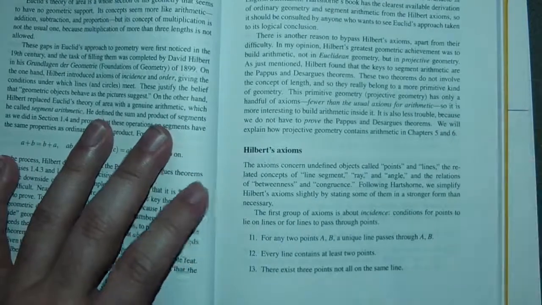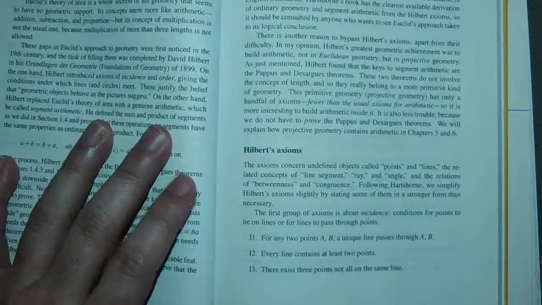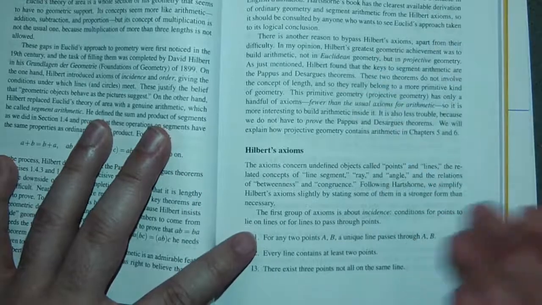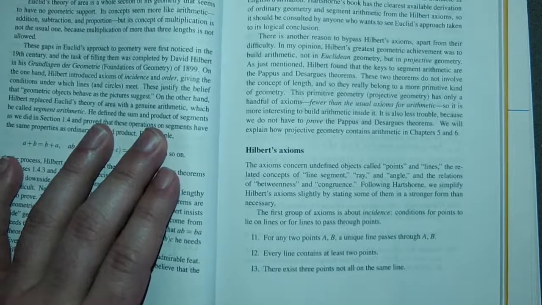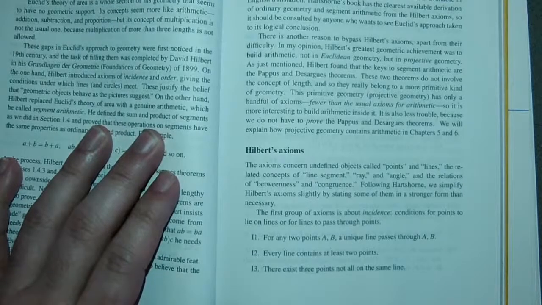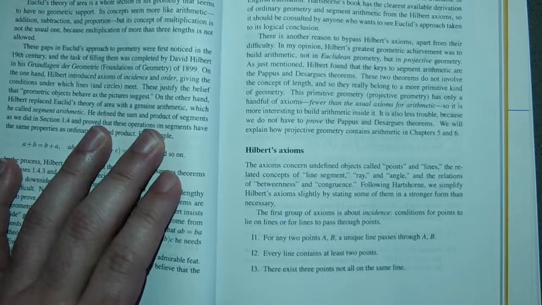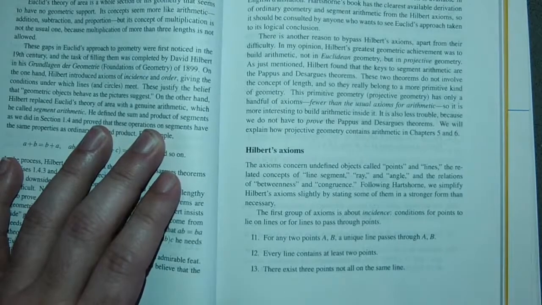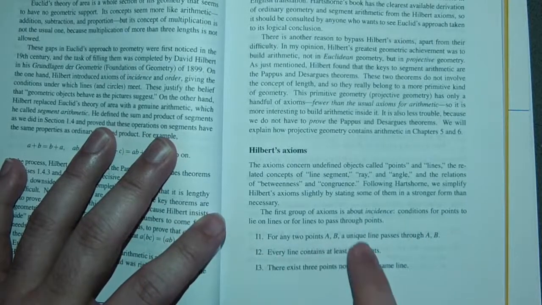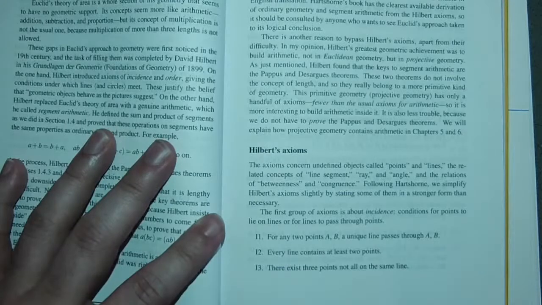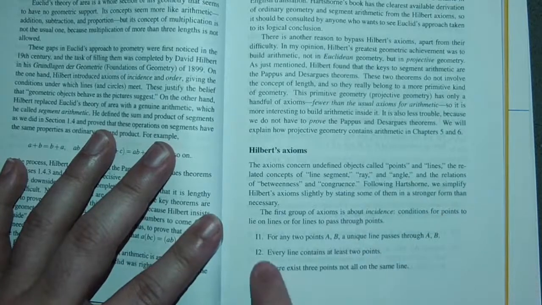So he split them into groups. So there's some undefined things: points, lines, line segment, ray, angles, betweenness, congruence. These are kind of the common notions that are undefined, that are taken to be obvious, self-evident. So the first group of axioms is about incidence, that is, conditions for points to be on lines or lines to pass through points. So first incidence axiom is for any 2 points A, B, a unique line passes through A and B. So that's 2 points determine a line. That was already one of Euclid's axioms.